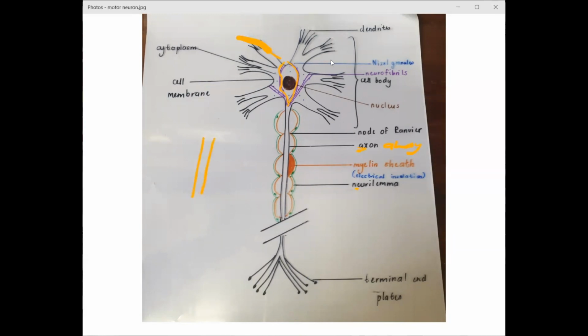And on the axon, you have the myelin sheath. And this place here where there is no myelin sheath, that's the node of Ranvier. The node of Ranvier also speeds up the transmission of the impulse. So the dendrites take the impulse to the cell body, the axon takes the impulse away. The myelin sheath is there for electrical insulation and speeds up the transmission of the impulse, as well as the node of Ranvier. This is the area with the myelin sheath. This place where there's no myelin sheath, that's the node of Ranvier.